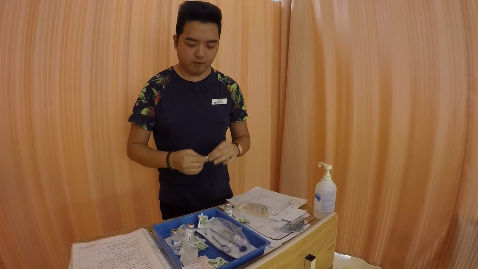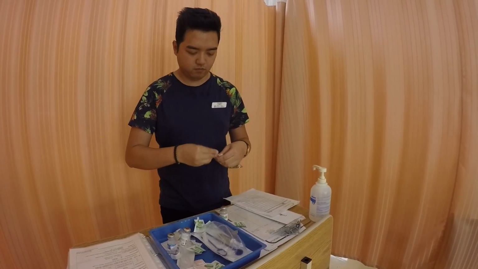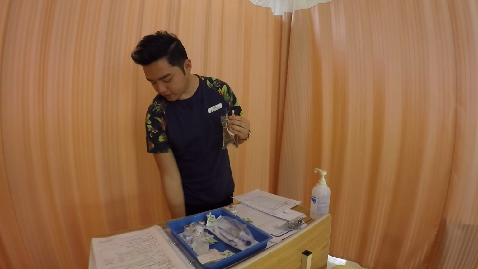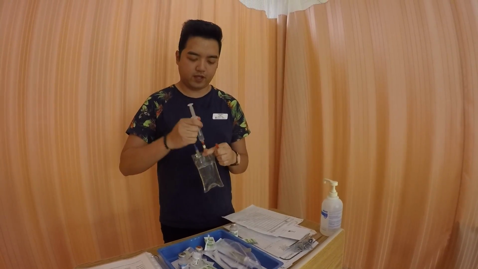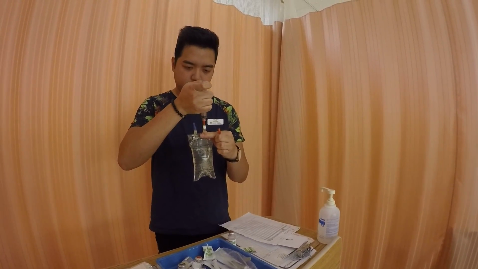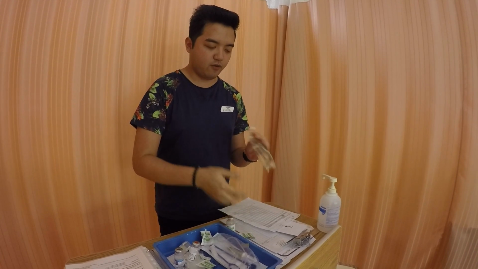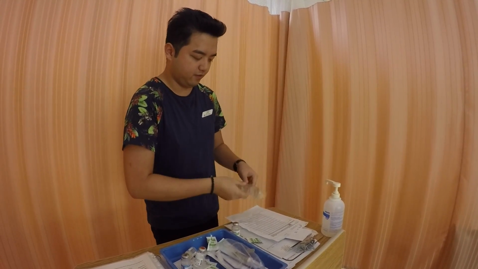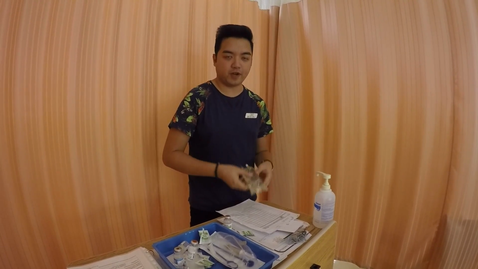So we need to swab again the medication port for 30 seconds, let it dry for 15. Then we can inject. Okay, so now we have a total of 15.8 ml medication inside this bag. Okay, just gently mix it so that it's well incorporated.